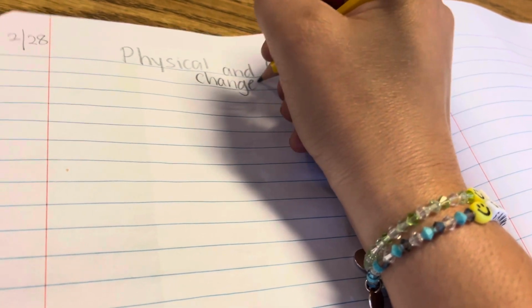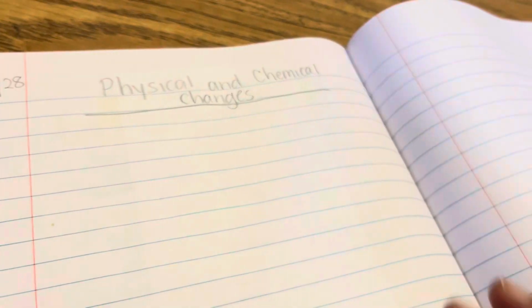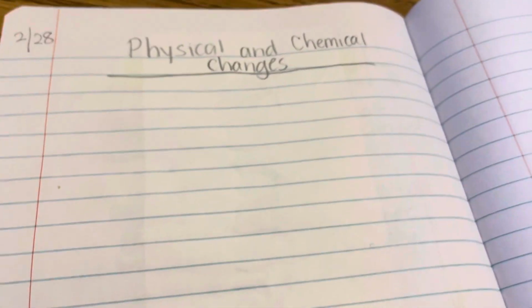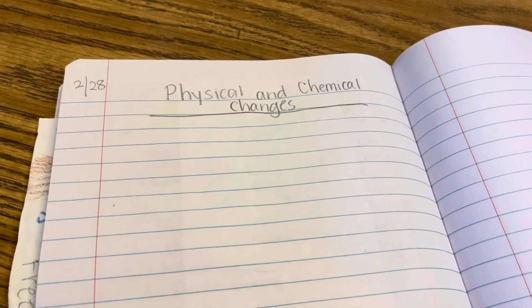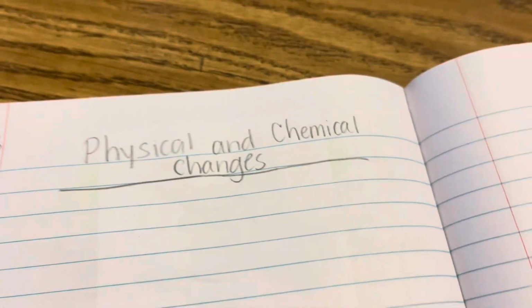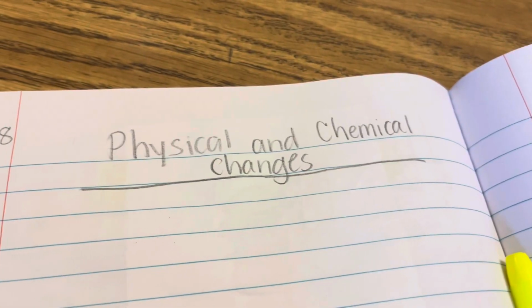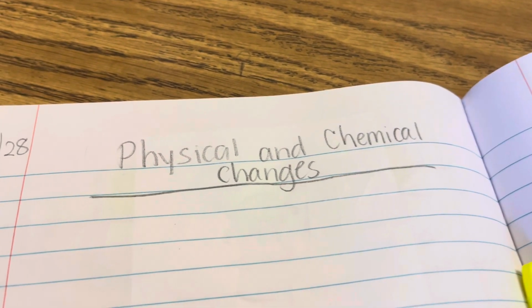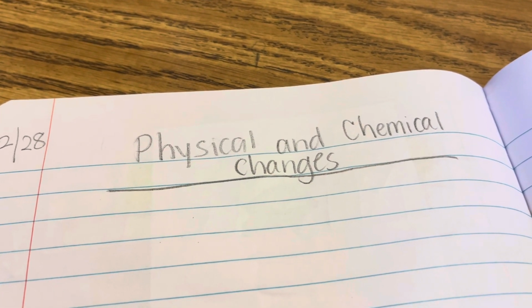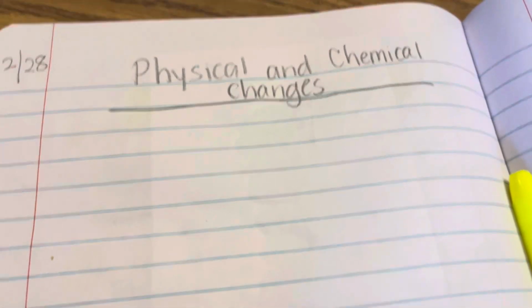If I start writing too fast, then you just pause me, you write what you need to, and then when you're good, press play and keep going. So the real difference, I have to grab a highlighter really quickly. The big difference would be that physical changes you can fix and chemical changes you can't. So once they're done, they're done. So I'm going to write 3 things under physical changes, and then I will write a couple of things under chemical changes, and then we'll move on to the next video.